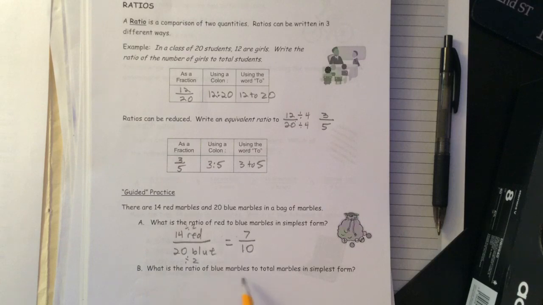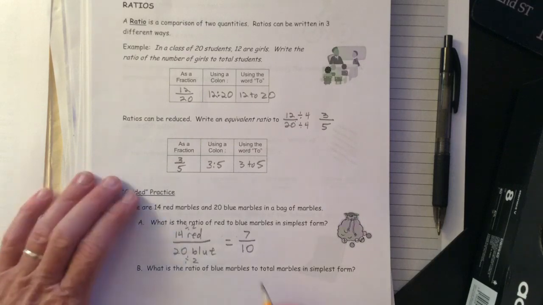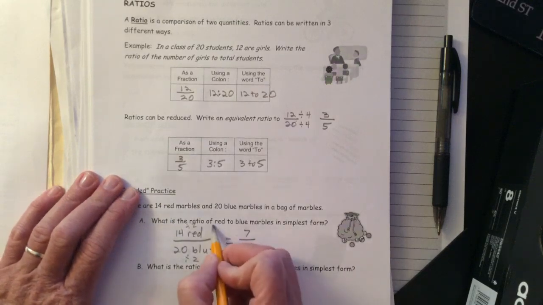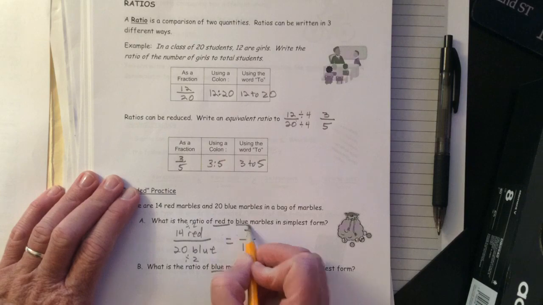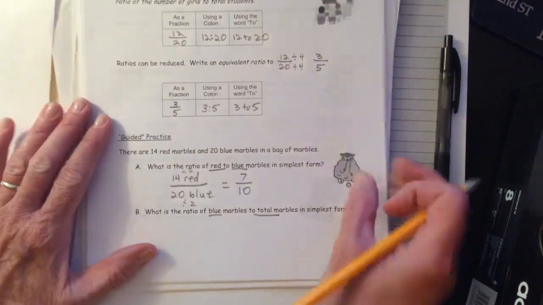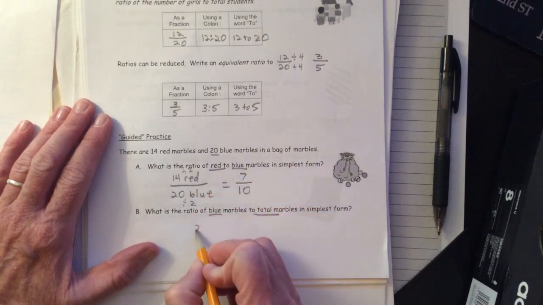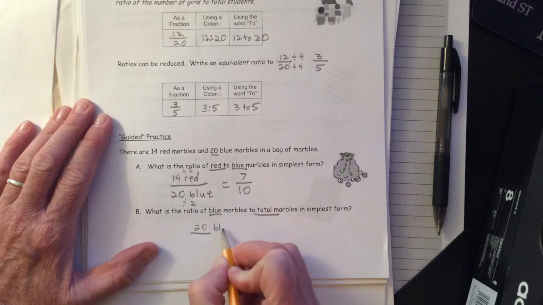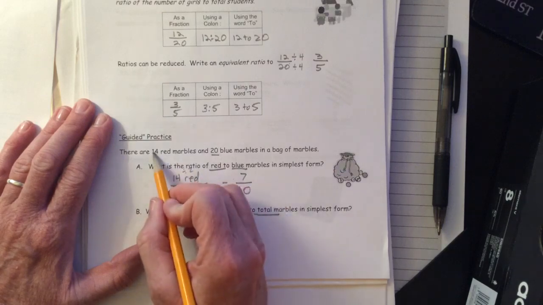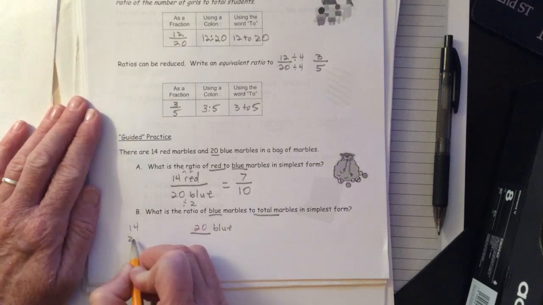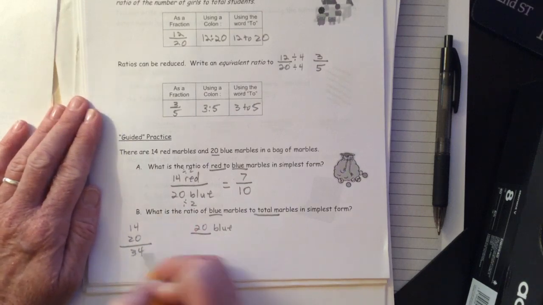What's the ratio of blue marbles to total marbles in simplest form? Well, now they're talking about blue and total. Up here we were talking about red and blue. So let's see what this says. So we know there's 20 blue marbles, and the total would be 14 plus 20. That gives us 34.